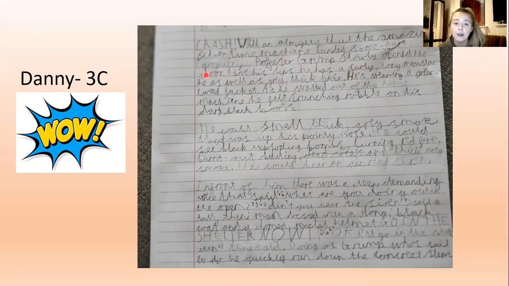Crash, with an almighty thud, the amazing silver time machine landed somewhere. Carefully, Professor Grump slowly opened the door. Above his lips, he had a curly, long moustache, as well as grey, thick hair. He's used my favourite conjunction there. Well done, Danny. He's wearing a green tweed jacket. As he walked out of the time machine, he felt crunching rubble on his dark black boots. He could smell thick grey smoke that was up his pointy nose.